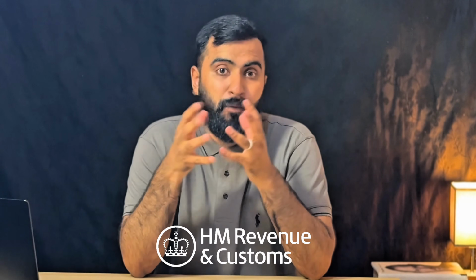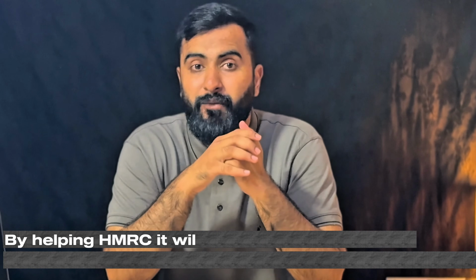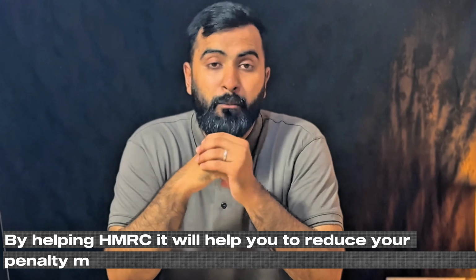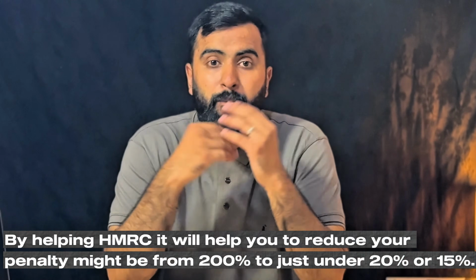So this was a discovery assessment in which HMRC found out and asked her to pay rental income tax including interest and penalties. However, as a landlord you can come forward and declare your rental income if you haven't declared it before, through the HMRC digital disclosure facility, and notify HMRC that you have rental income and you want to declare it. By helping HMRC, it will help you to reduce your penalty, maybe from 200% to just under 20% or 15%, but obviously it will depend on every single case.